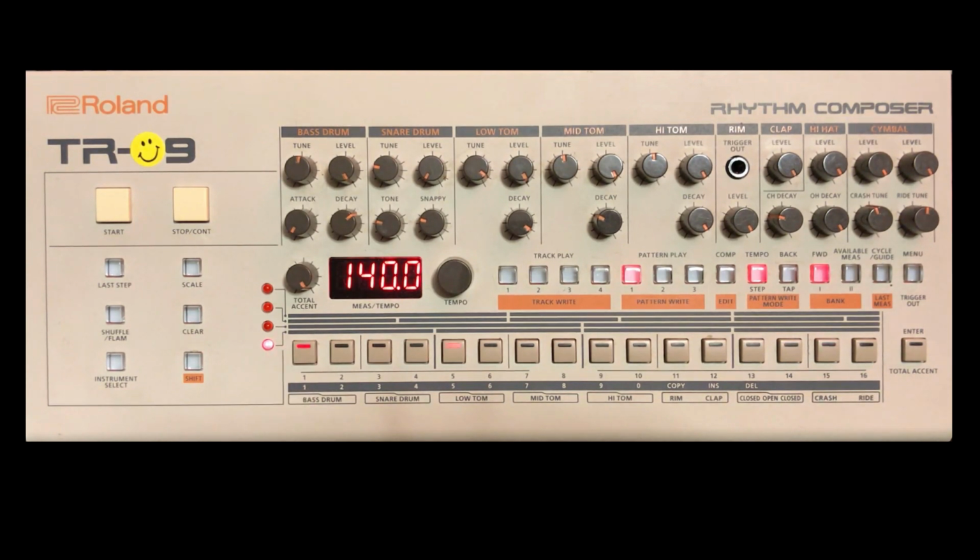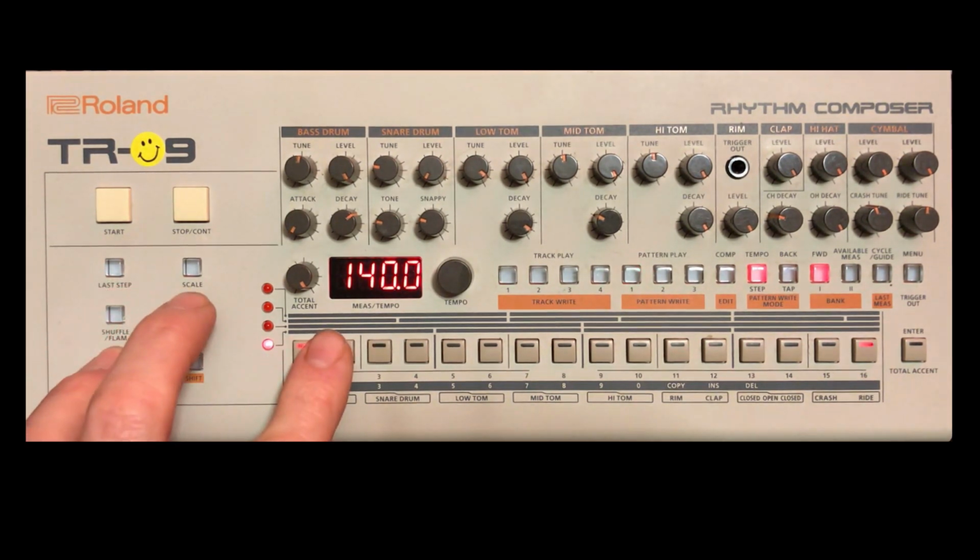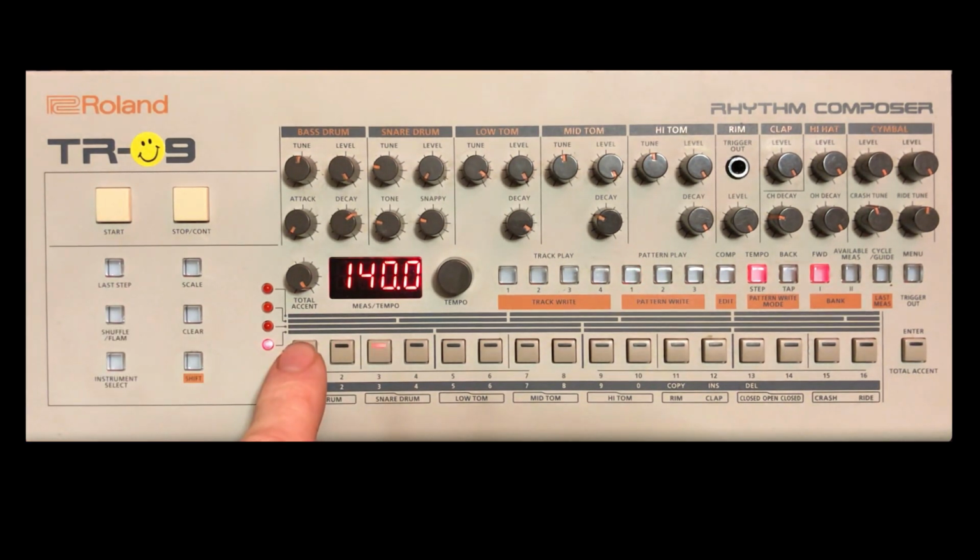So then normal bass drum, accented bass drum, and then if we instrument select and go to the flammed bass drum, which is on step 1, it gets rid of our normal bass drum. So it's a little bit counterintuitive, but as soon as you press a button, there it is, it reappears.